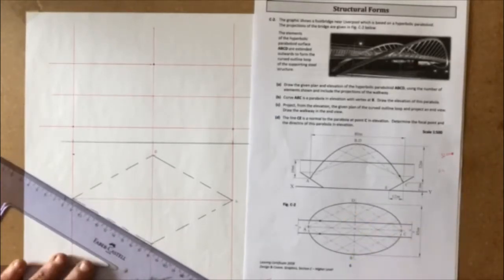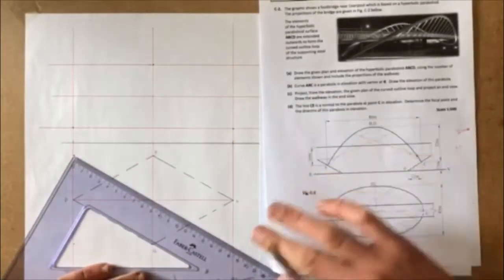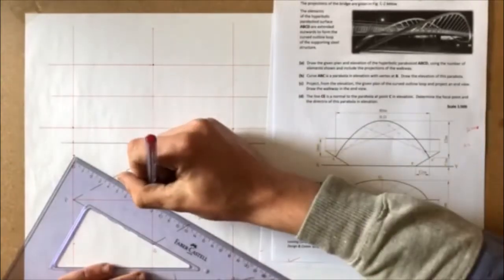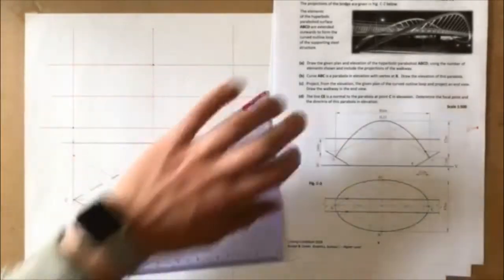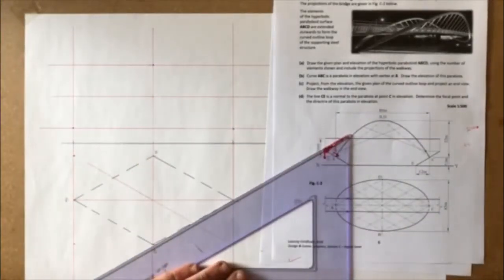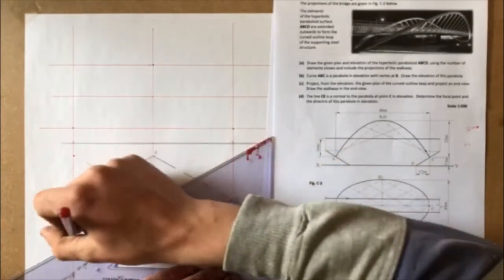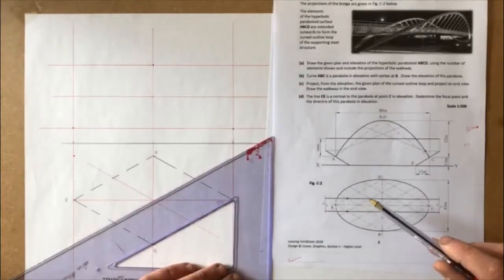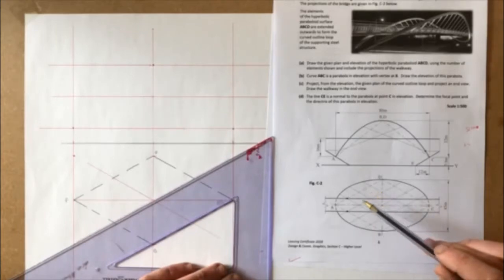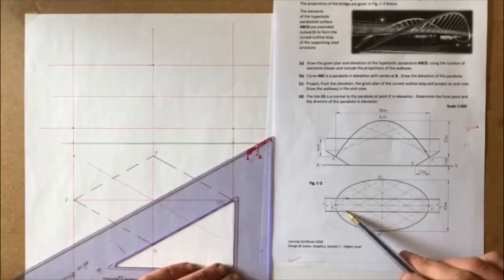Okay, if we go parallel to them through the center, it'll help give us more of them here. So we're looking for this point here and this point here.